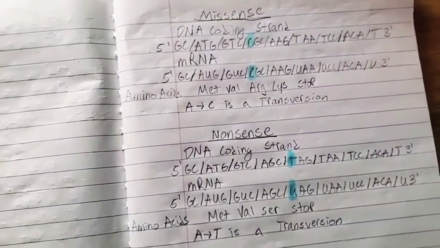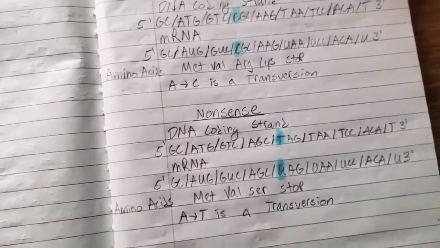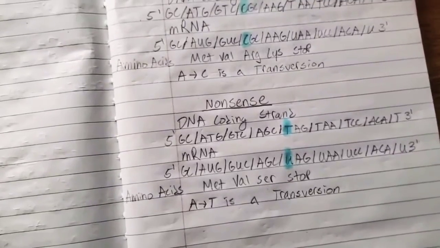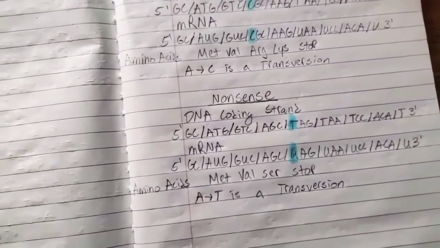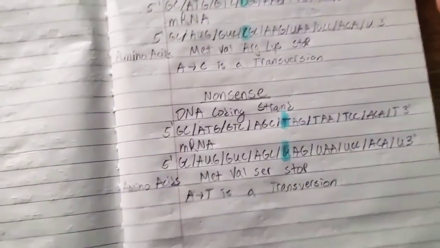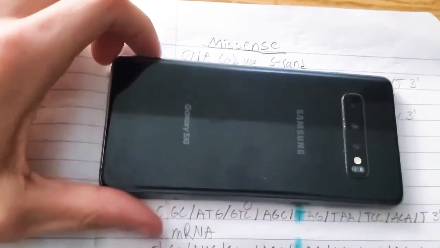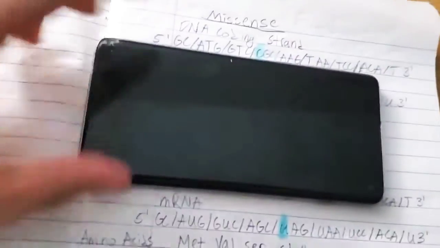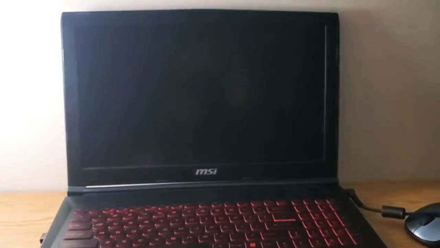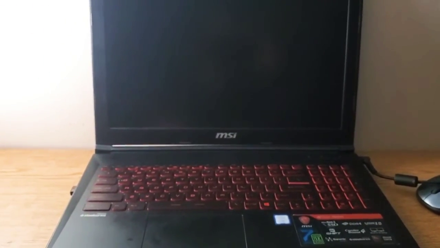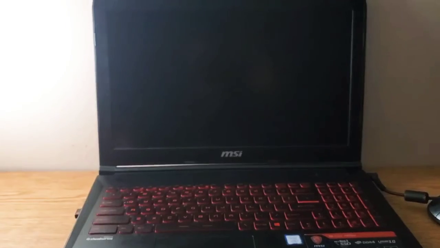Alright, so what does this mean for the protein? Well, it could be beneficial and make the protein more effective, or it could be problematic and make the protein less effective or completely ineffective. So you could think of it as my phone is a computer and it computes decently well, but my laptop is mutated and is a much better, faster functioning computer.